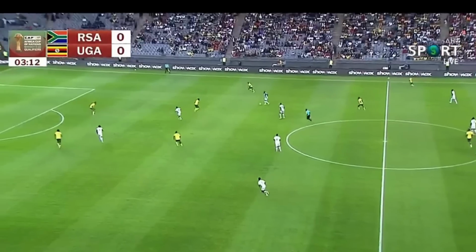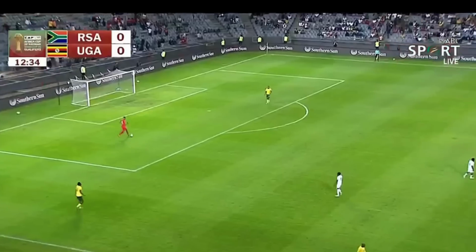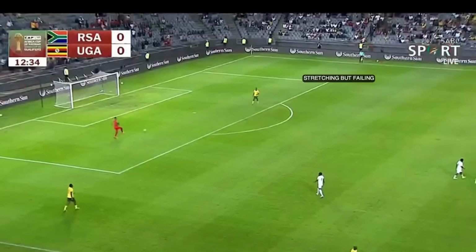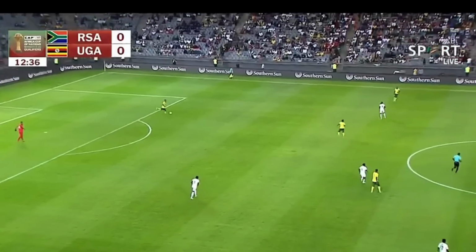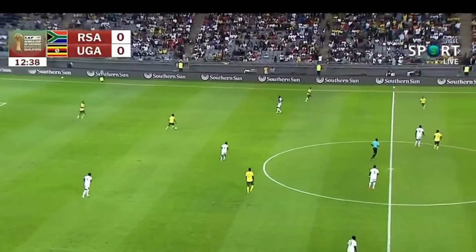Now, early on in the game, Williams fails to collect the ball and we already concede a chance, but I don't want us to focus on the negative for now. We're just going to look at the things that worked, and then we're going to look at the things that didn't work later on.